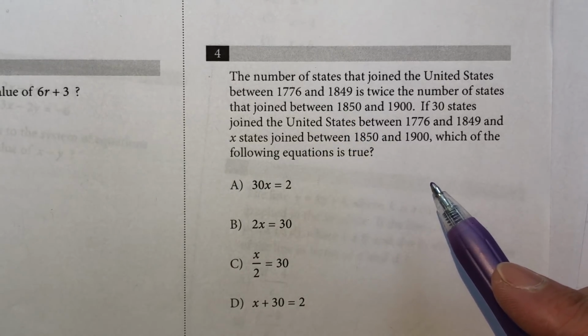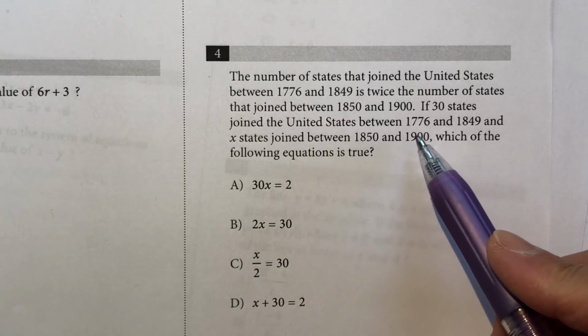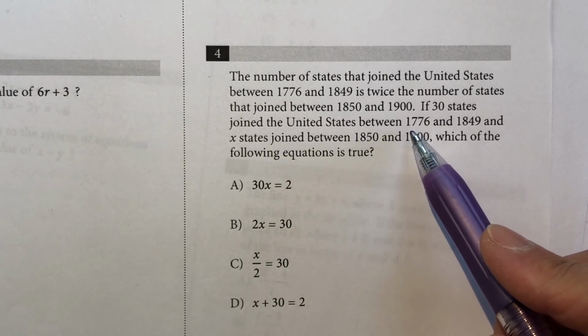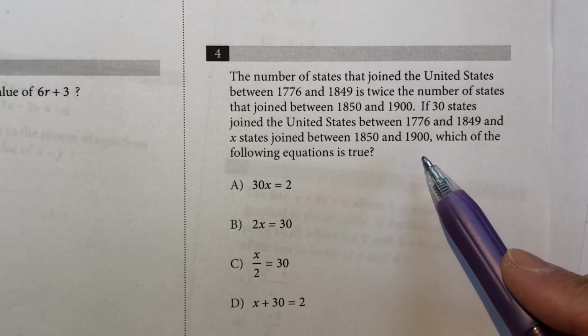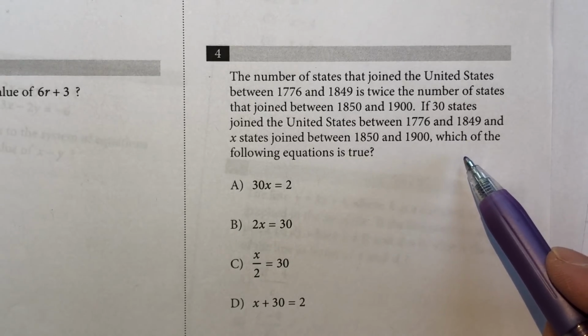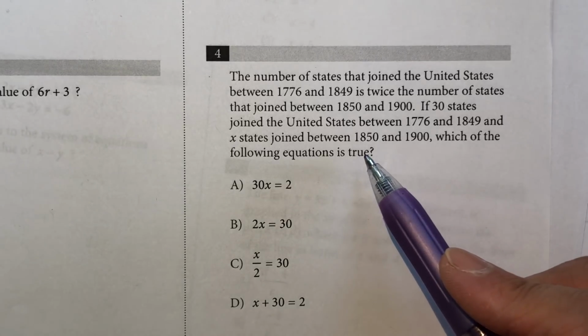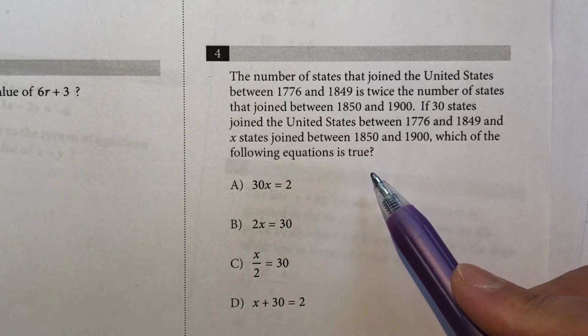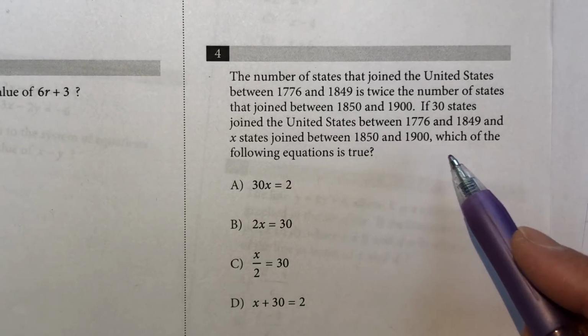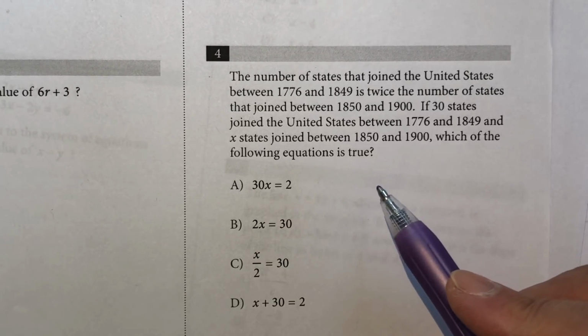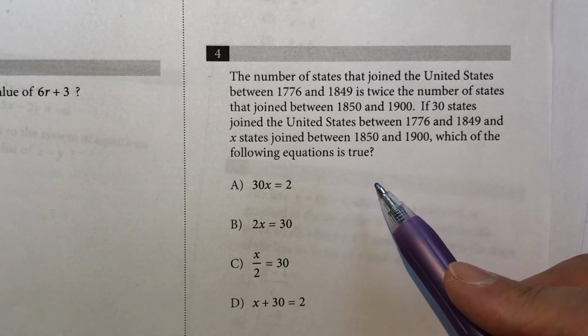If 30 states joined the United States between 1776 and 1849, and X states joined between 1850 and 1900, which of the following equations is true?